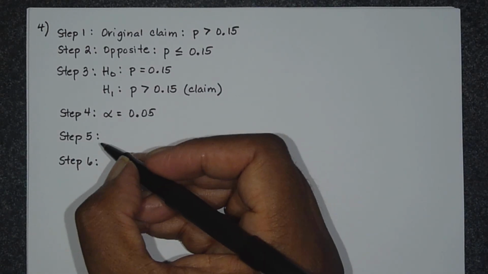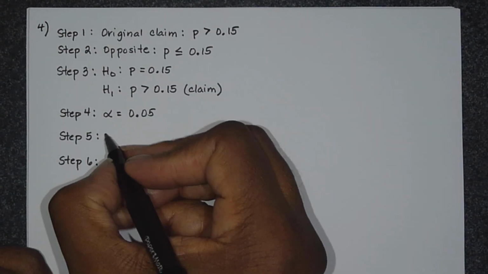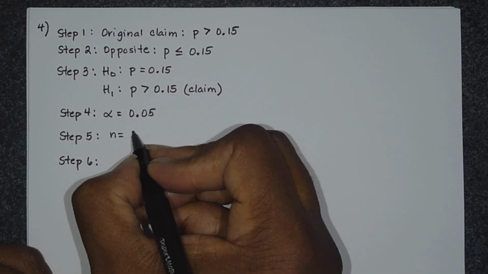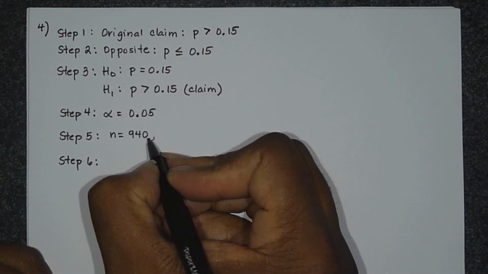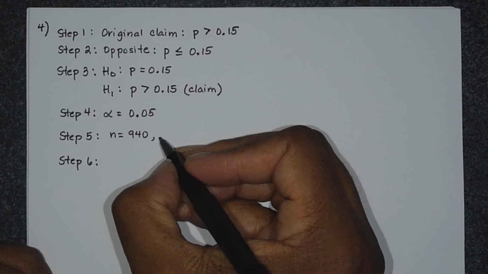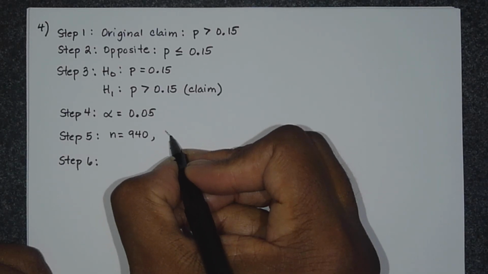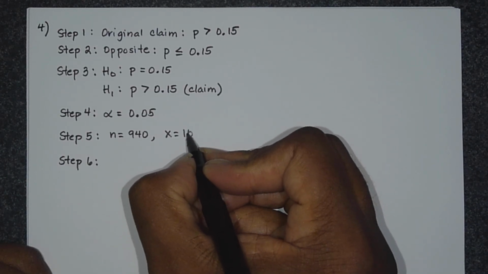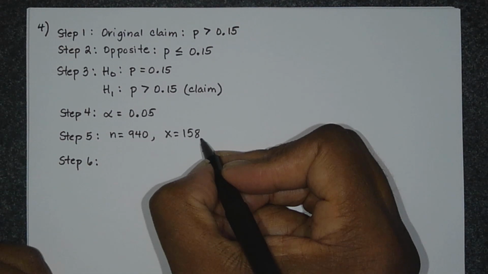We have a survey of 940 households. That's your N right there, 940. And it shows that 158 use email. That's the number of successes, which is your X, 158.